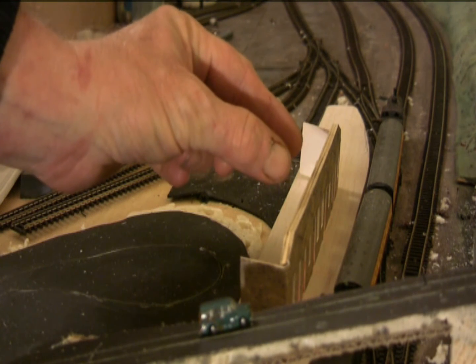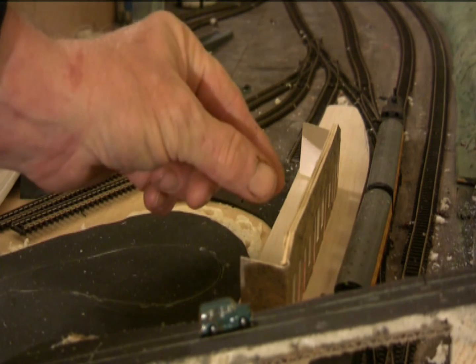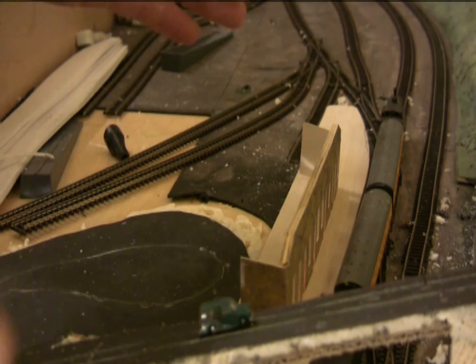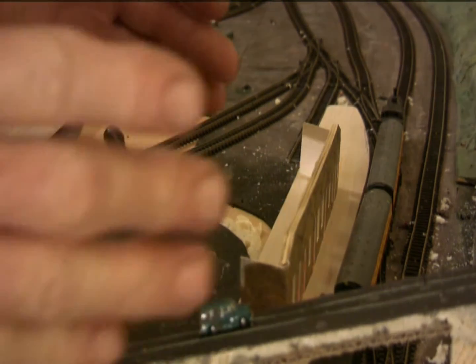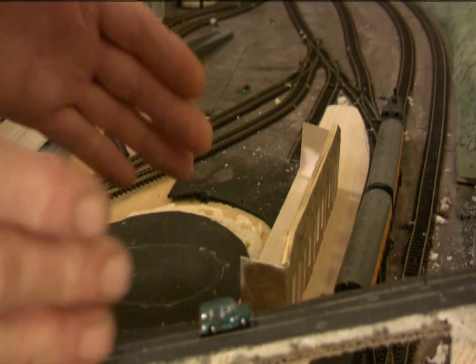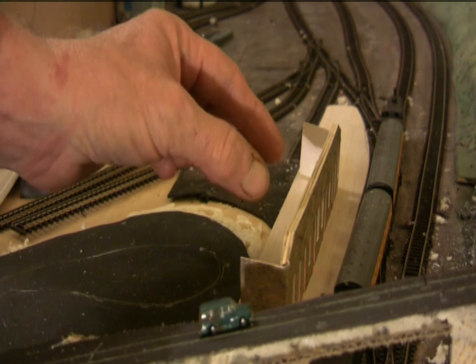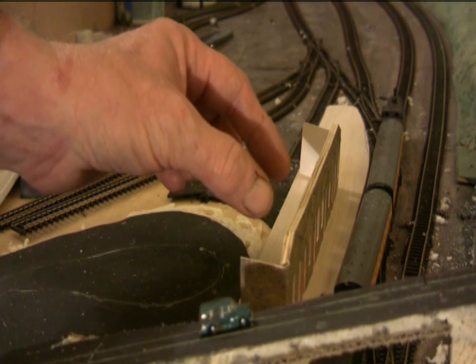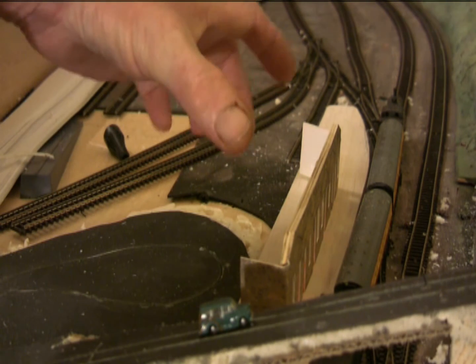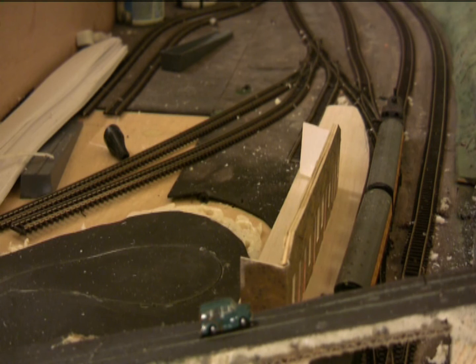Do I shorten the station building, cut a chunk out of the middle of it? The rest of the line is condensed down. Should I condense the platform down and the station building? Because really the station building is one of the only things that is actually to scale lengthwise. So that's a major dilemma.